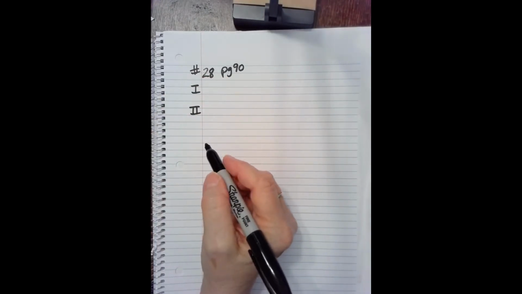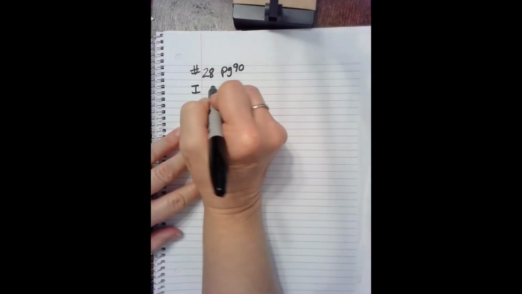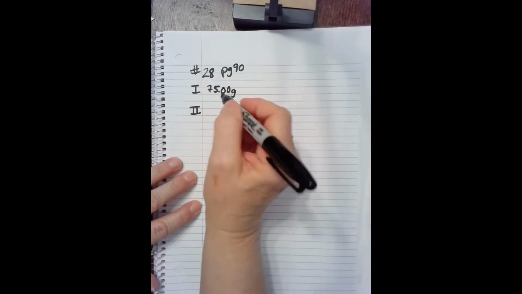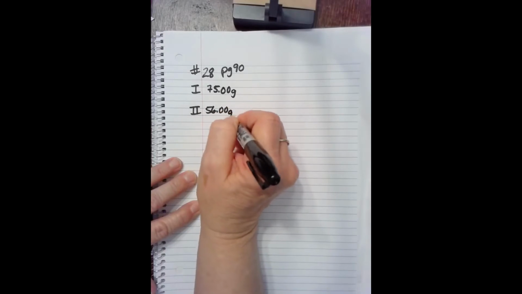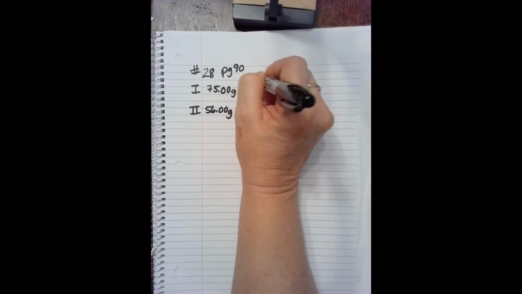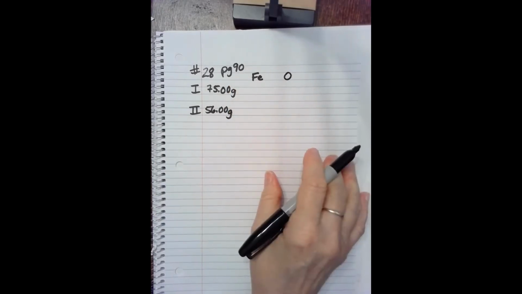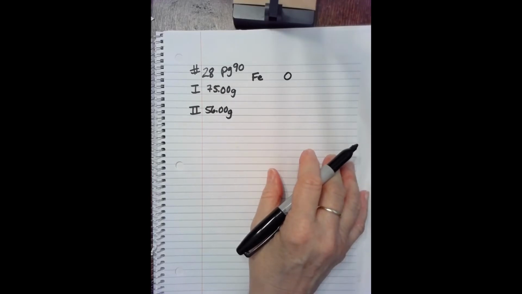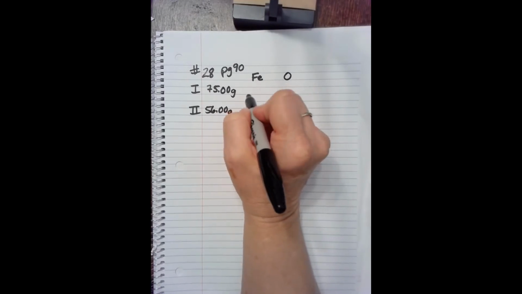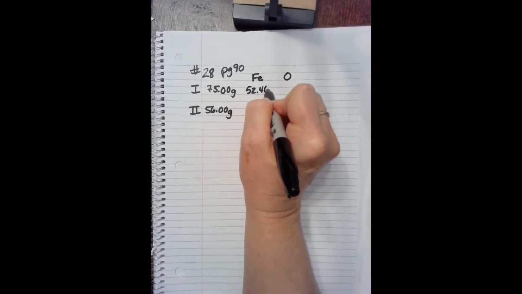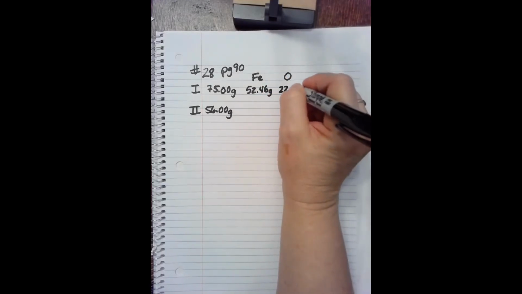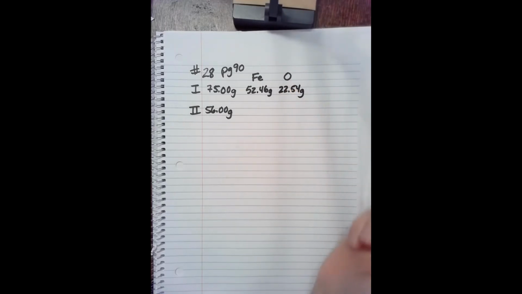So the total mass of compound 1 is a 75 gram sample, and we have a 56 gram sample of compound 2. These compounds are made of iron and oxygen, so Fe and O. In this sample, we're not trying to figure this out, it's just told to us that 52.46 grams belongs to the iron and 22.54 grams is oxygen.